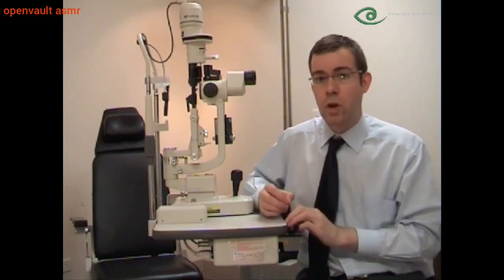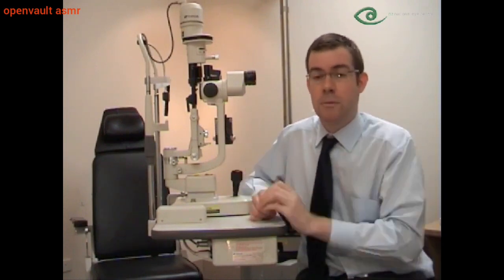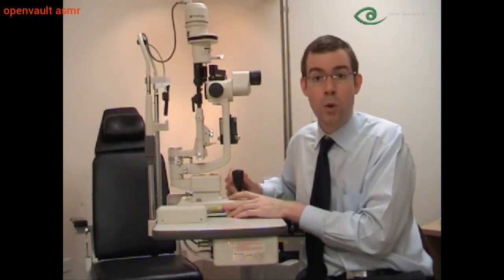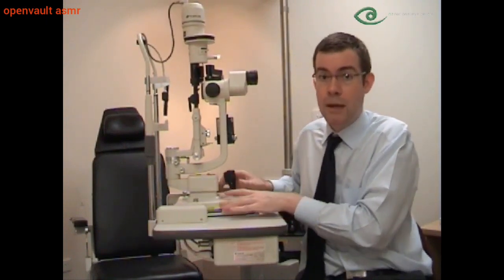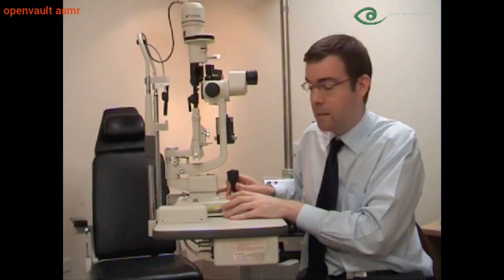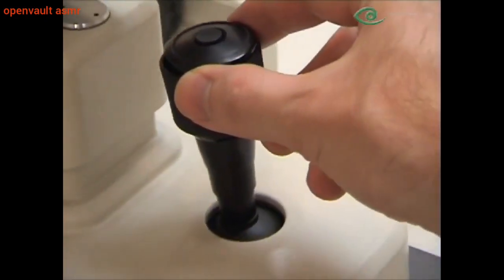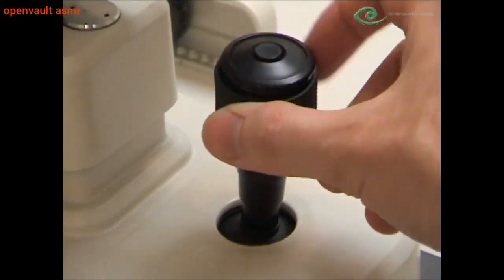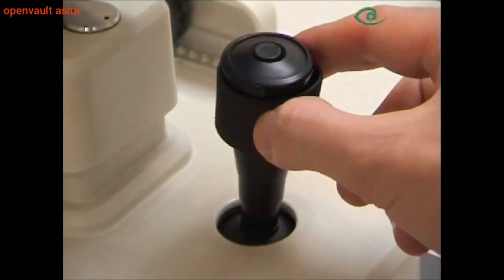In a normal microscope, we focus by moving the stage up or down. With a slit lamp, the patient's eye is in a fixed position. So to focus, we move the slit lamp either away or toward the patient. We can make gross movements by moving the entire slit lamp, or make very fine adjustments by using this joystick. Rotating the top of the joystick moves the slit lamp up or down.